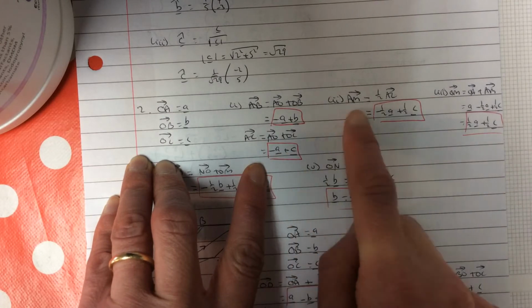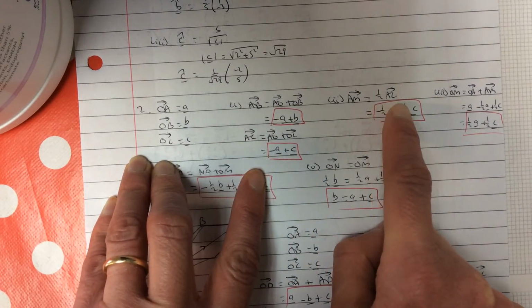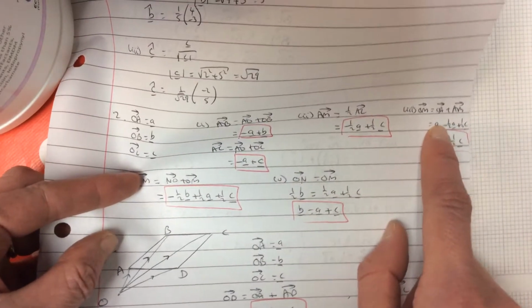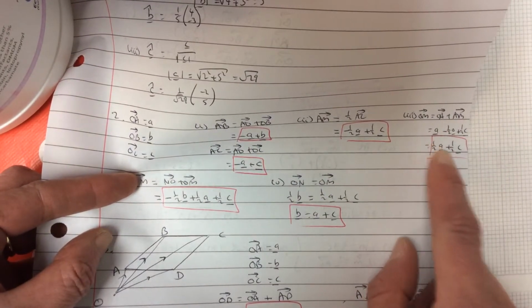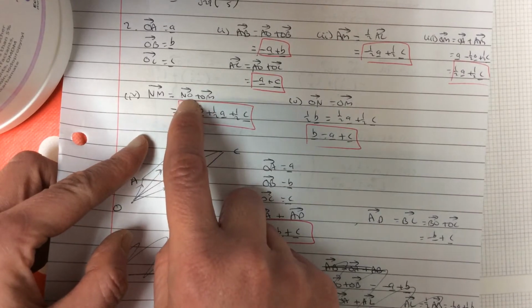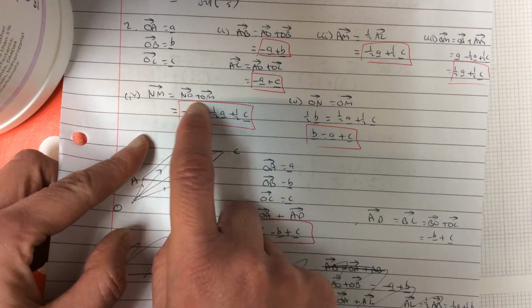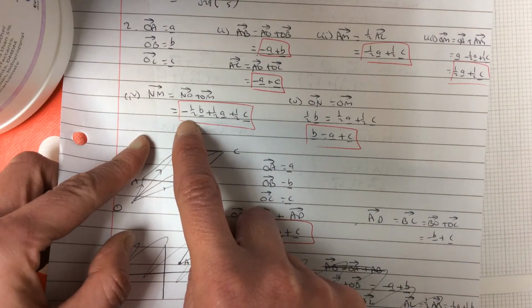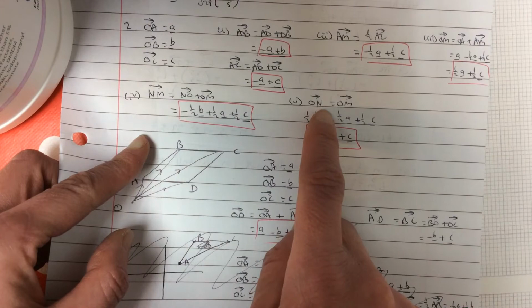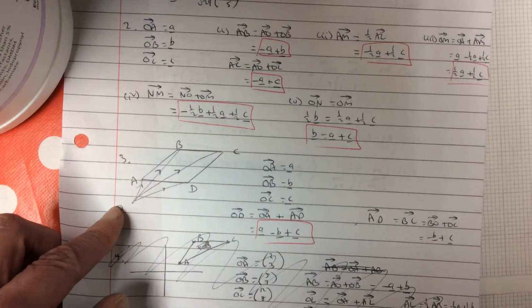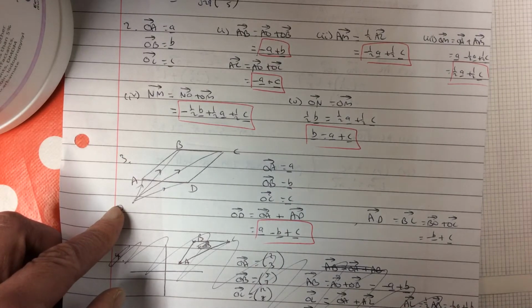A to C, similar. A to M is half of A to C, so just half it, and O to M. You'll go O to A, add A to M, and just fill in all your bits and pieces. N to M, go through O is usually the easiest. So N to O, and then O to M. And just filling in your wee bits there. And O to N equals O to M, so just put them equal to each other and you get that wee equation. Hopefully that one's not overly bad.